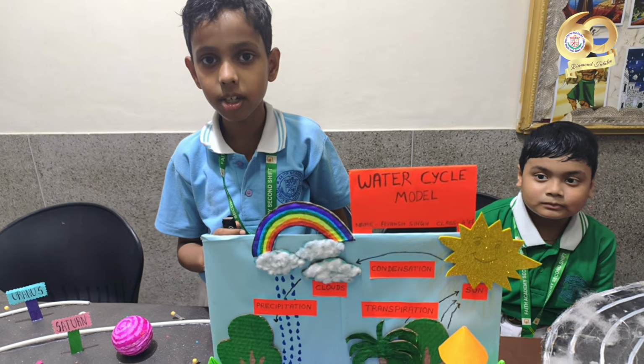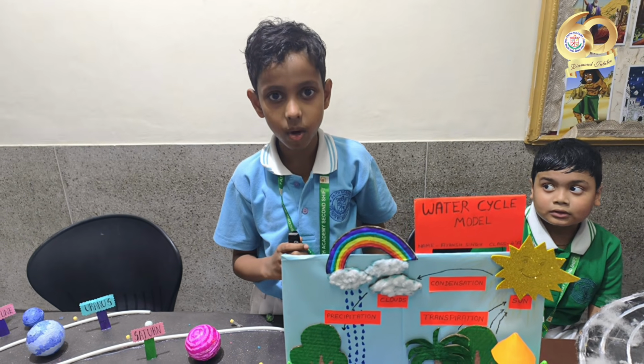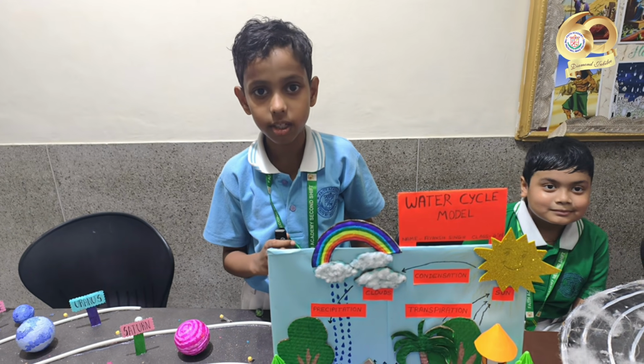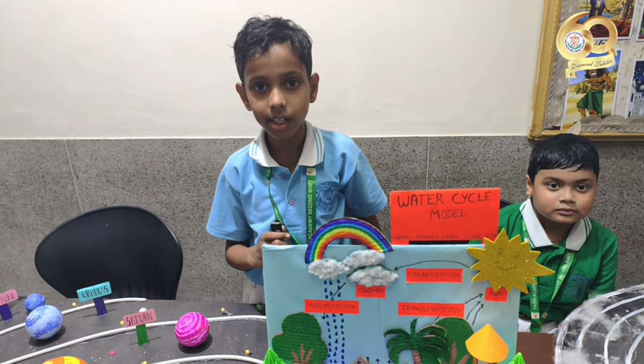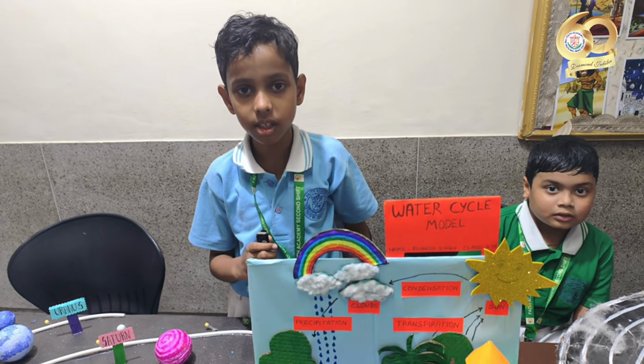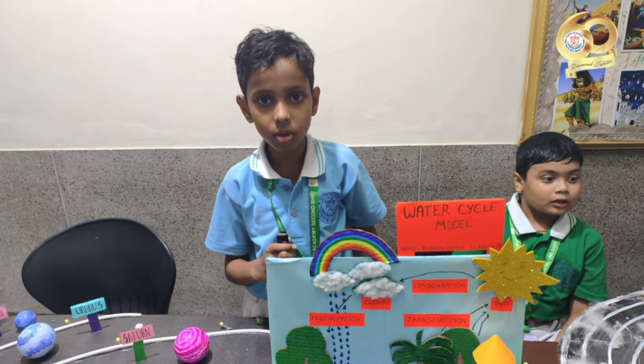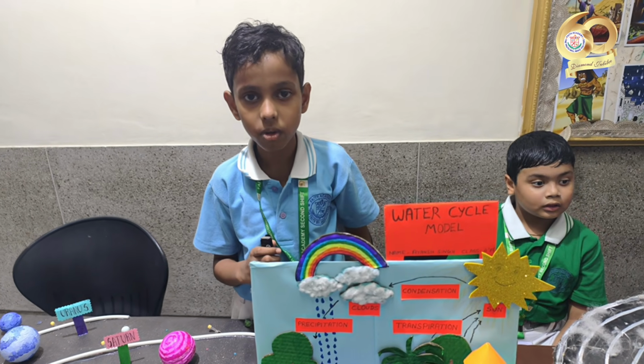Number two, transpiration. Plants absorb water from the soil and release it as water vapor through tiny pores in their leaves. Number three, condensation. As water vapor rises, it cools and turns back to tiny liquid water droplets which cluster together to form clouds.